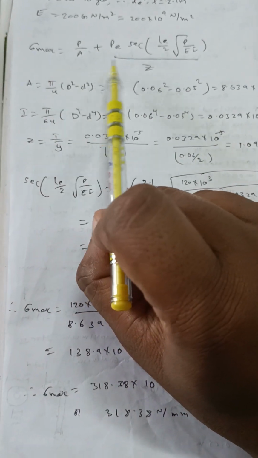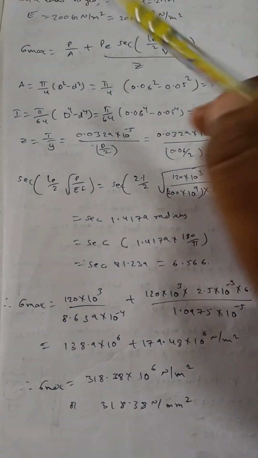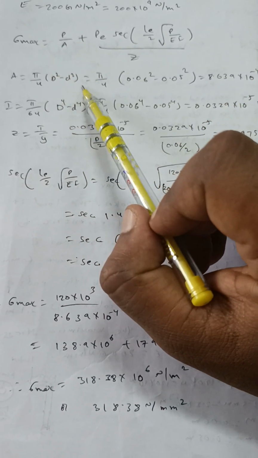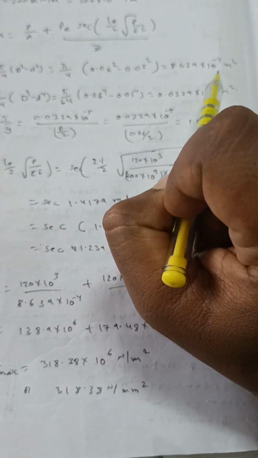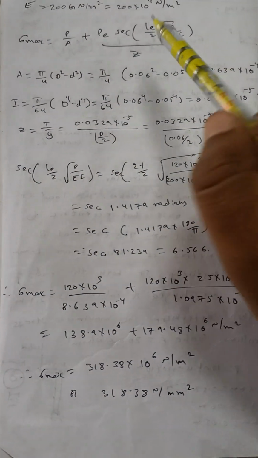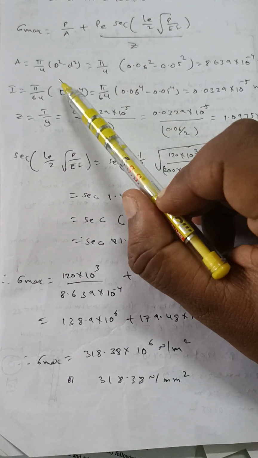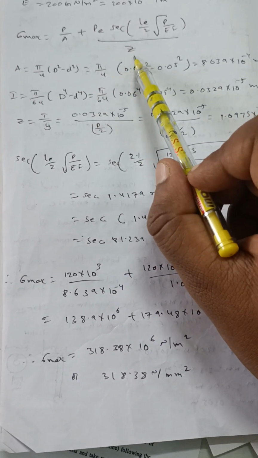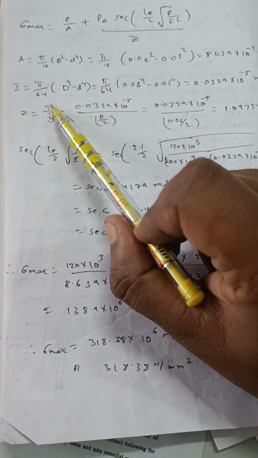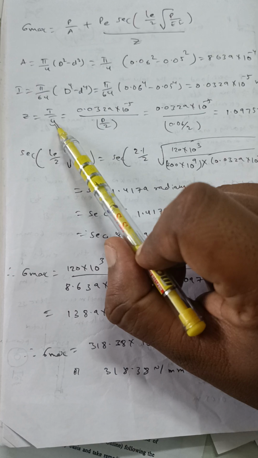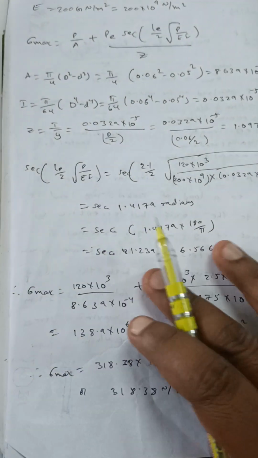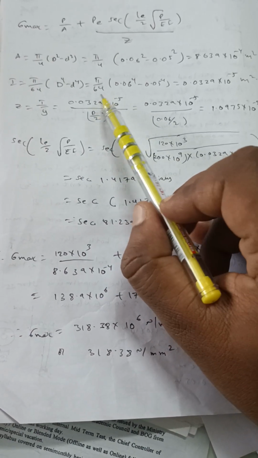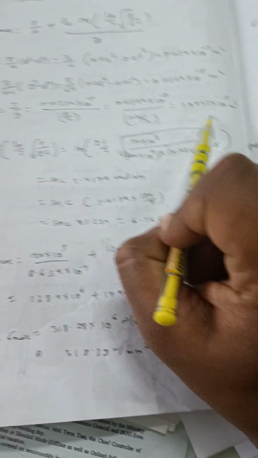So sigma max equals, this is the formula. In this, P we know as 120. We need to find the area of cross section, pi by 4 into capital D square minus small d square. This is the area in meter square. Then I is pi by 64 into D power 4 minus d power 4. This is the value of I. Then Z is I by y. I we have calculated here, divided by y, where y is D by 2. What is D? External diameter, 0.06. So we will get Z.